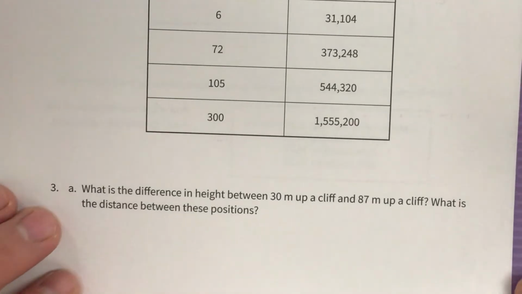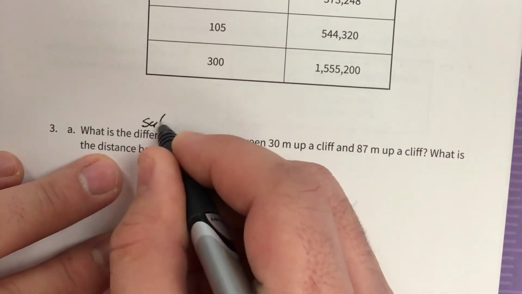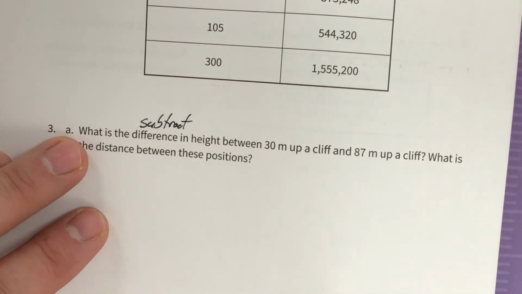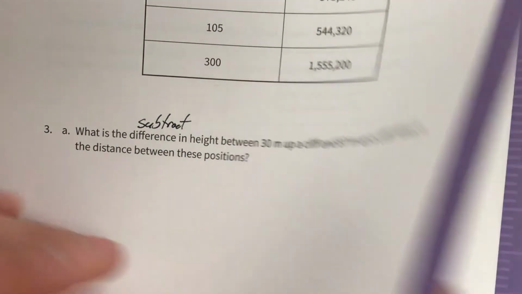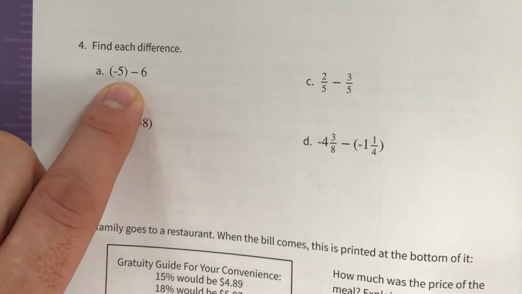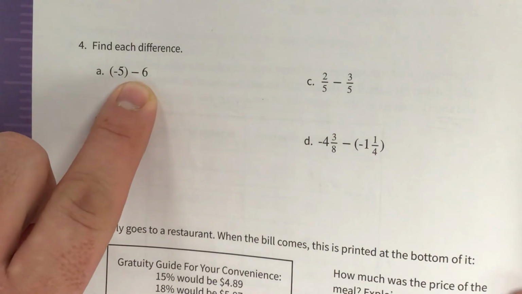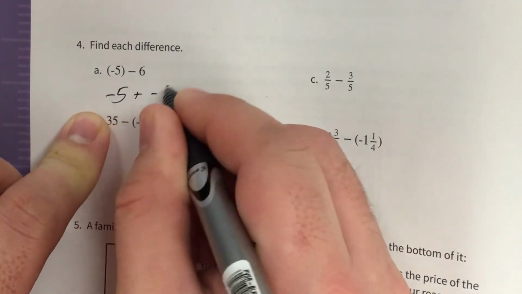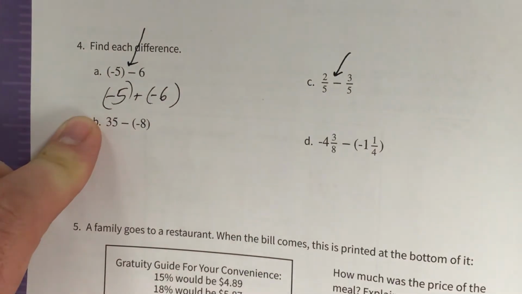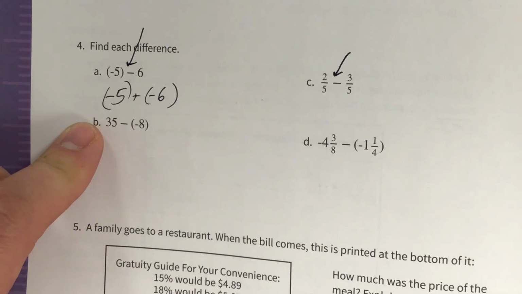Question number 3, it's referring to the difference. Remember, difference means subtract. Number 4, find the difference. Here again, you have subtraction. You spend $5, you spend another $6. And if you prefer, you can always slide that plus sign right in between there to use our rules if you're more comfortable with that. Make sure you get the correct sign.